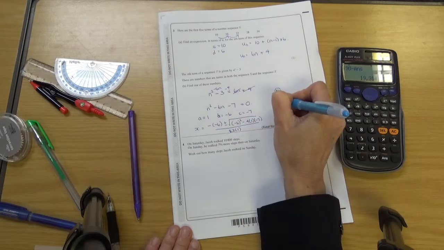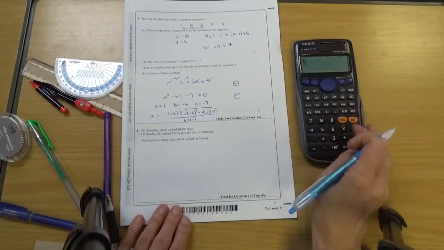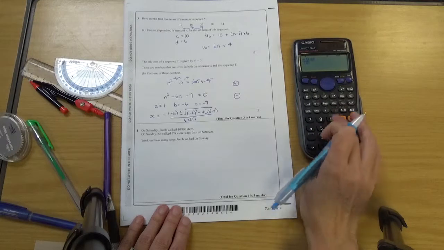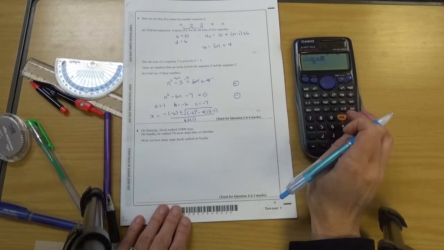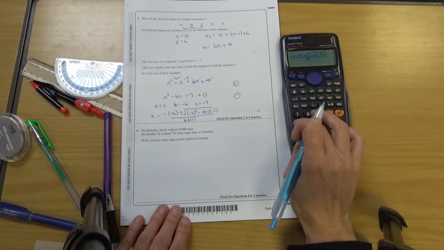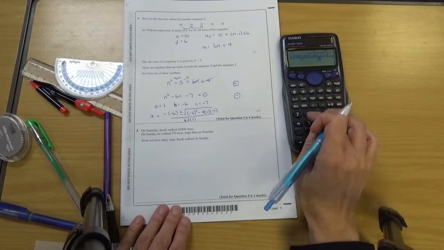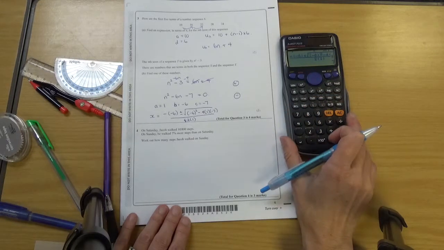And we'll get 2 answers. So let's put that in. -6 plus the square root of -6 squared minus 4, 1, -7, all over 2 1s.